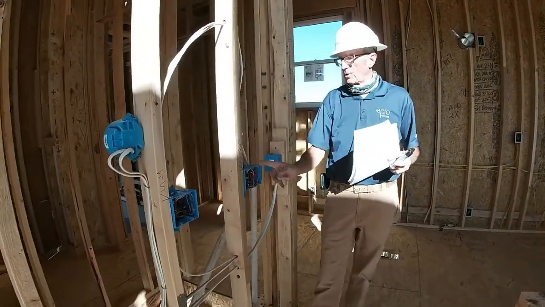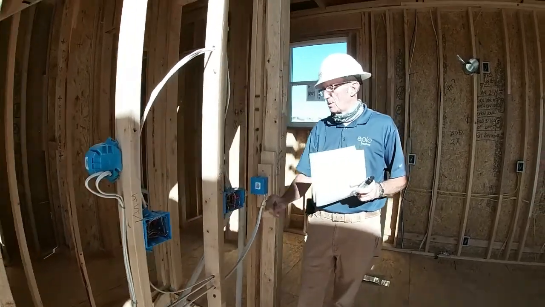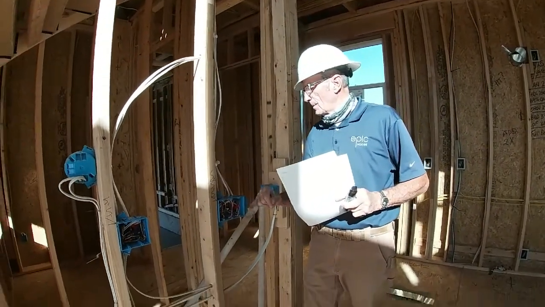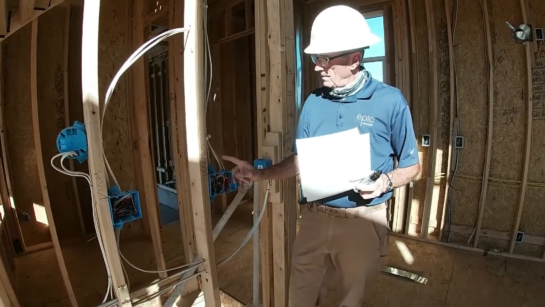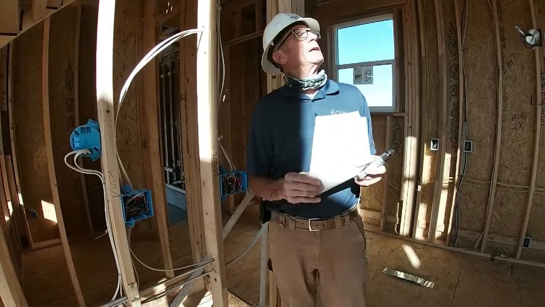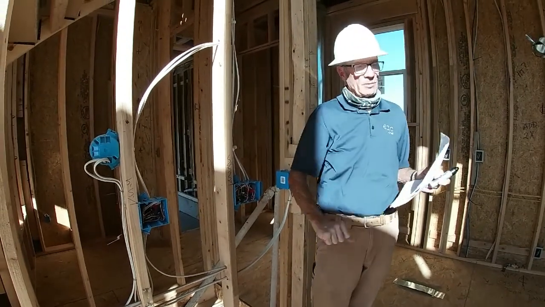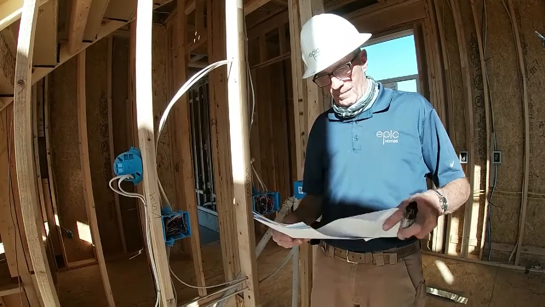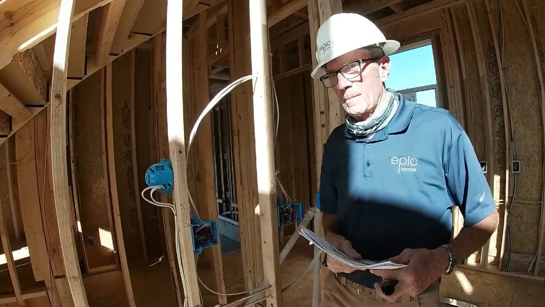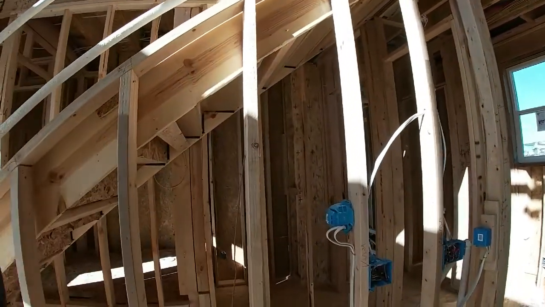I'm looking at my electrician's notes, and I have kitchen lights, owner's entry. Light over the sink is a separate switch. Power outlet below the window.